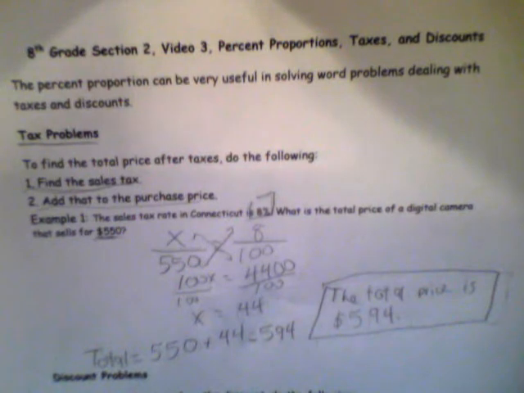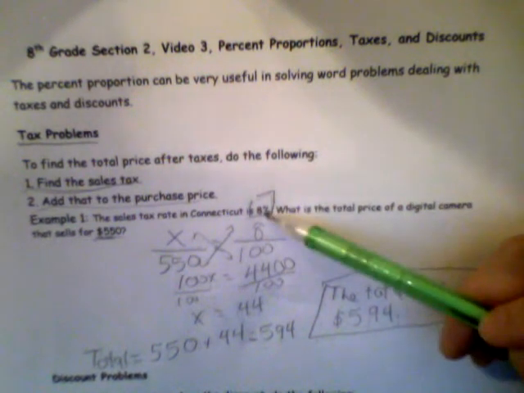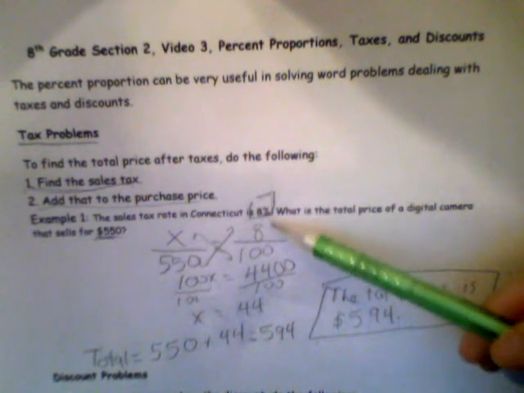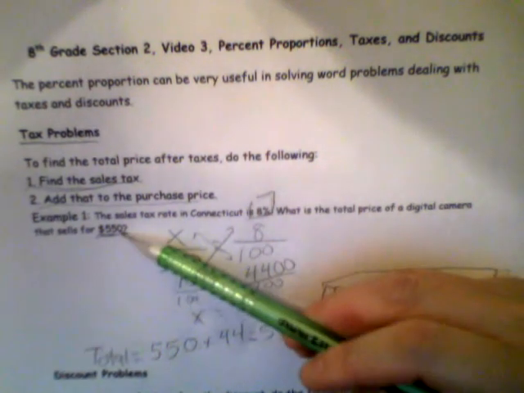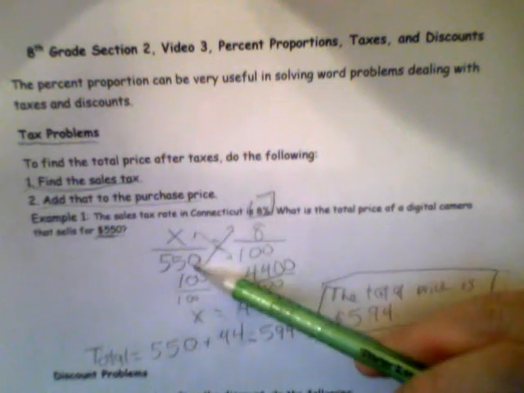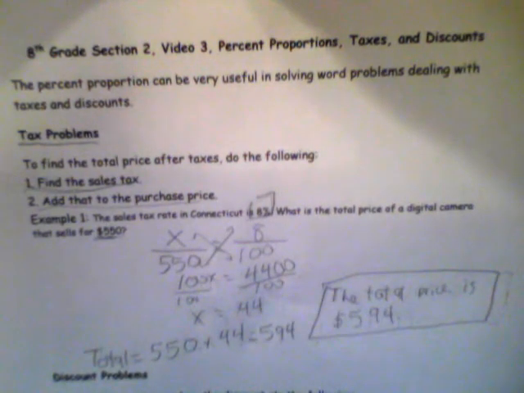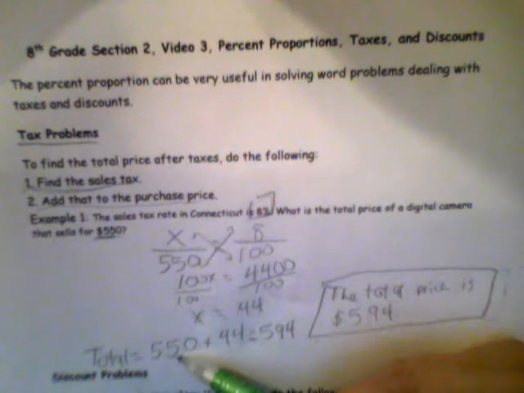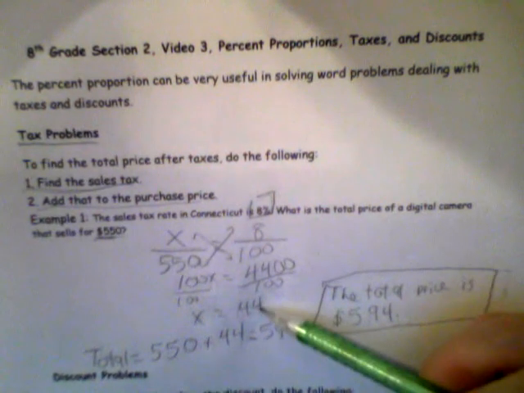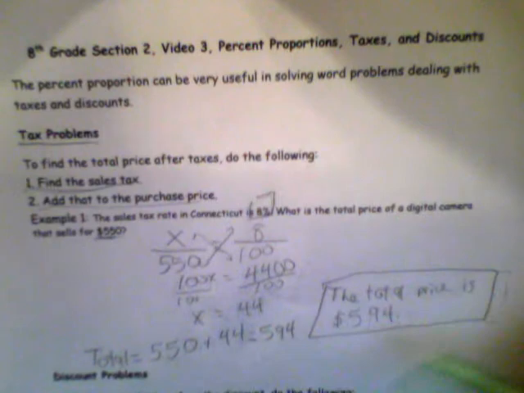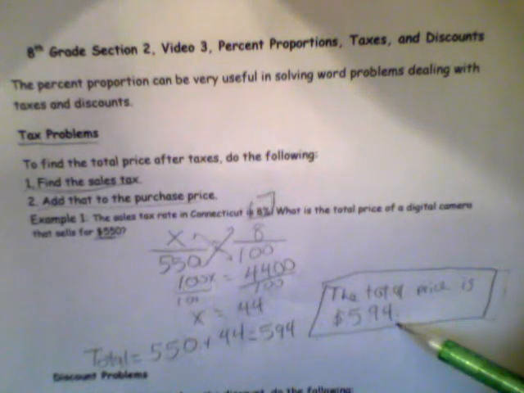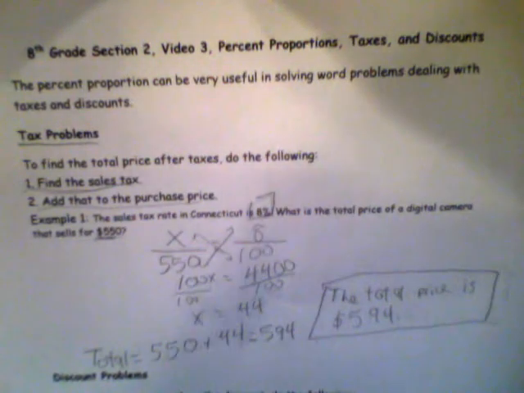So to recap, in order to find the total price, I first had to find my sales tax. I knew that the sales tax was 8% of my purchase price. So I found 8% of 550, which gave me 44. And then to find my total price, I just added that to my purchase price. So I just added the 44 to my 550, giving me a total price of $594.